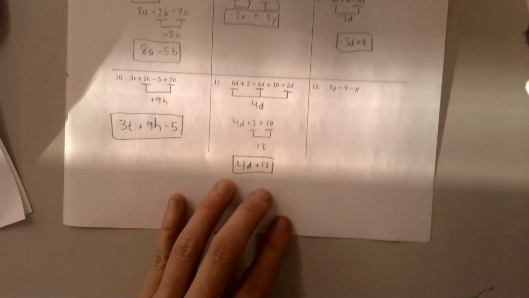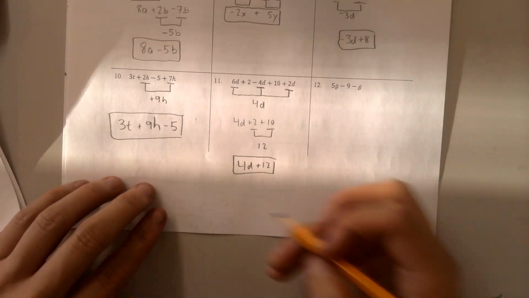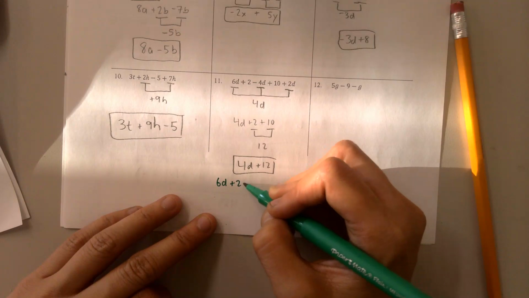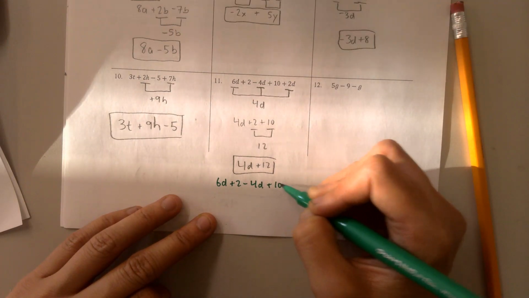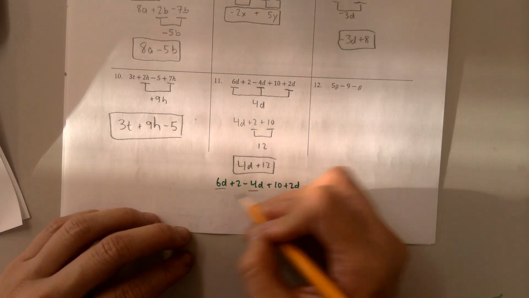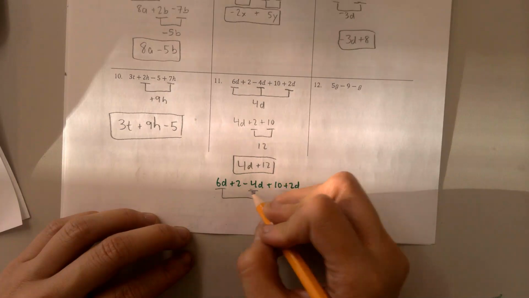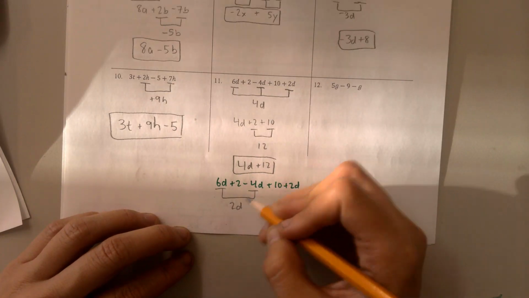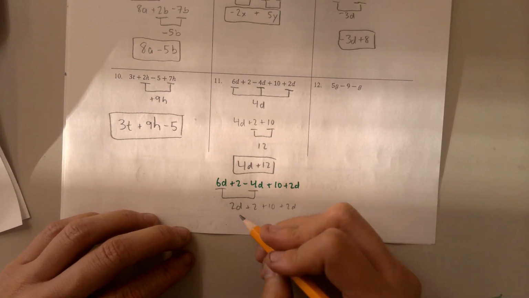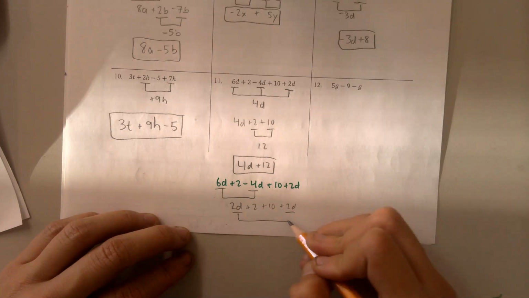You also could have done it a little bit slower. We could have broken it down a bit more. Sorry for the weird lighting. So let's go back to the original. 6d plus 2 minus 4d plus 10 plus 2d. You could have just done the d's first, these two. So 6d minus 4d is 2d. And then we bring the rest down. Plus 2, plus 10, plus 2d. And then we could have combined these d's in this step.